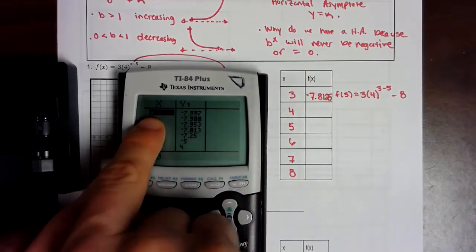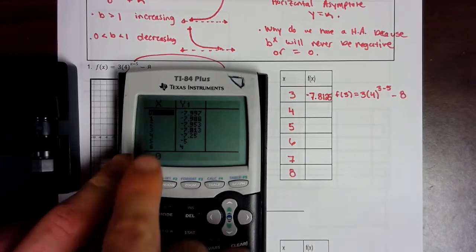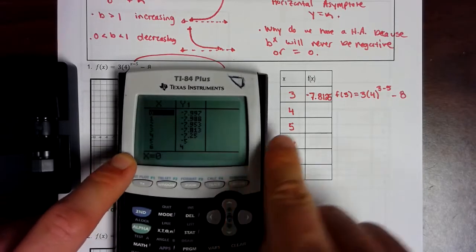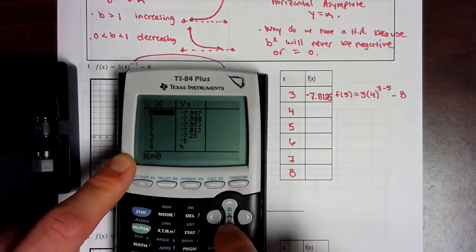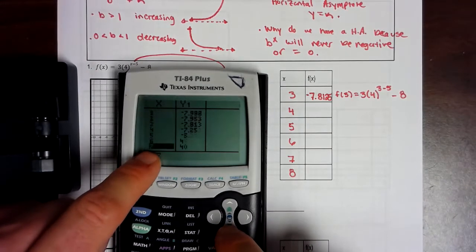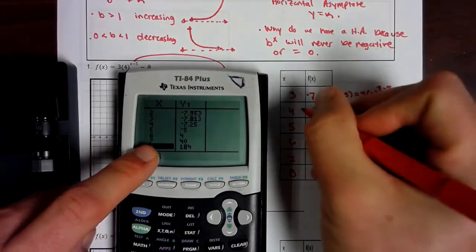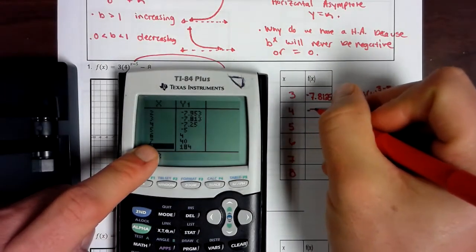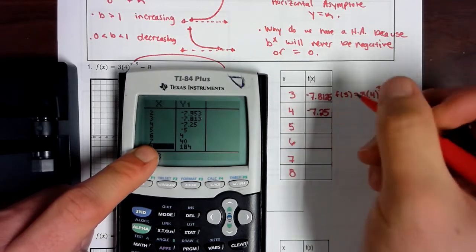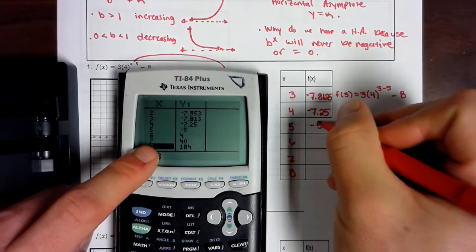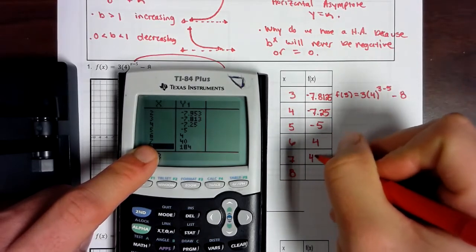It's going to start at whatever we set it to start at in our table settings, which I set to be at 0. But I need X values between 3 and 8. So I'm going to scroll down so I can see 3, 4, 5, 6, 7, 8. And then I can just jot these all down. And that way I don't need to type it in 6 or 7 different times. This is just a quicker way to come up with those values.